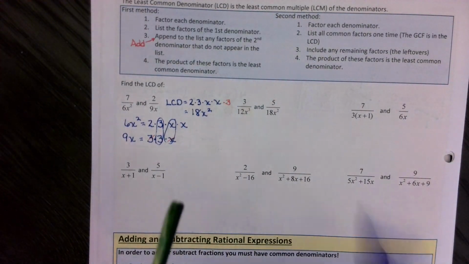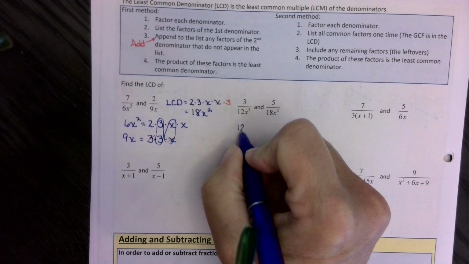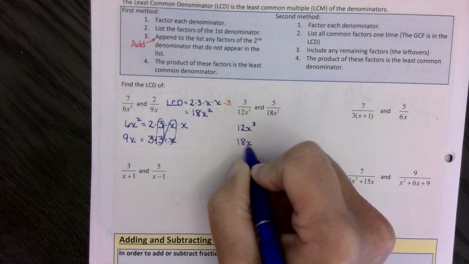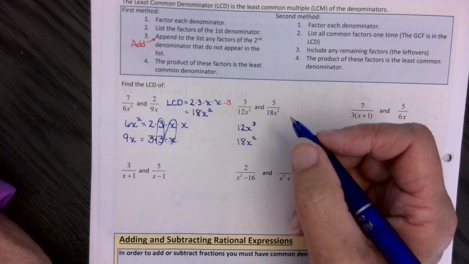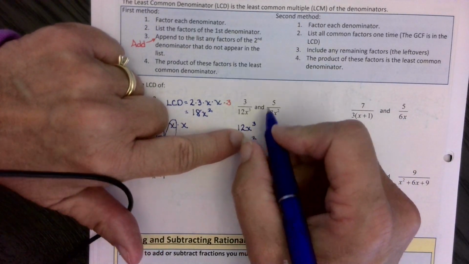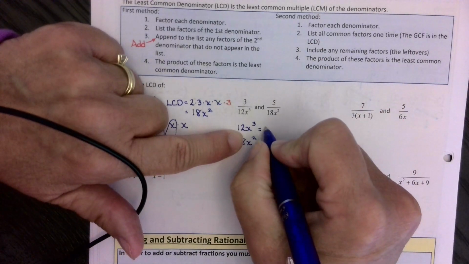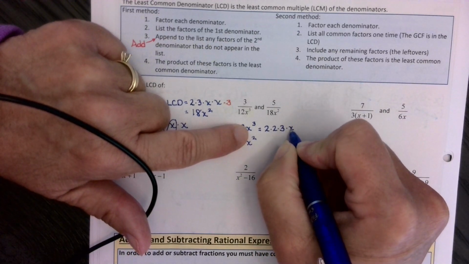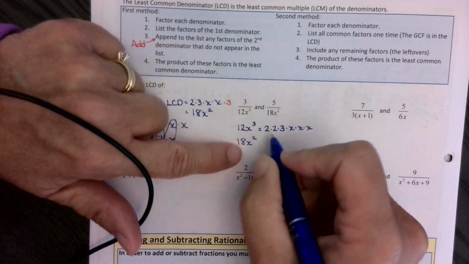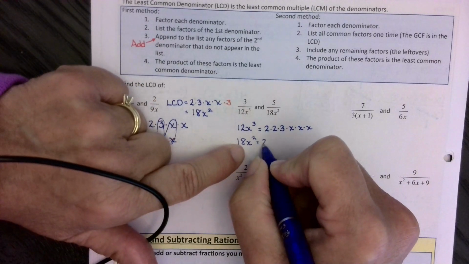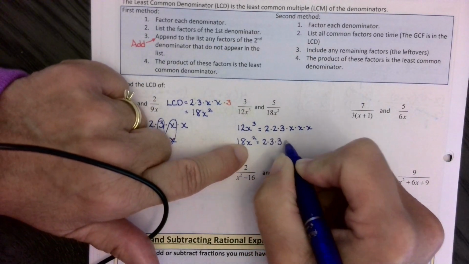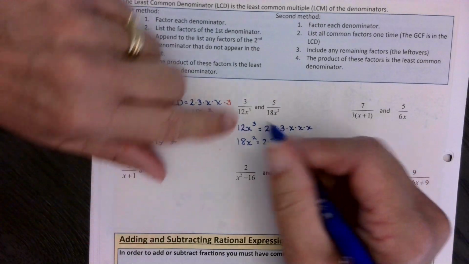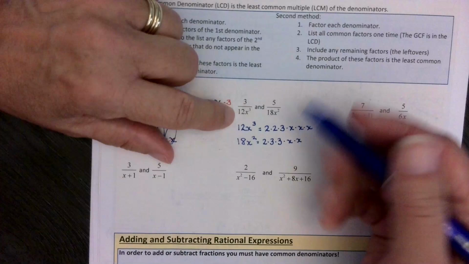I am going to write down our two denominators, 12x to the third and 18x squared. So what I'm going to do is I'm going to use the prime factorization for it. I'm going to use the factor tree. I'm just not showing the factor tree. 2 times 2 times 3. And then I have 3 x's. This one here is going to be 2 times 3 times 3. And I have 2 x's. Okay, so what I'm going to do is I'm going to write down my first denominator. And it could have been either of them. It really didn't matter. I just took the first one.